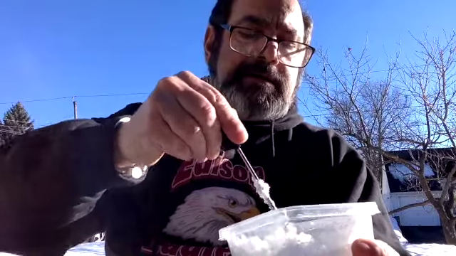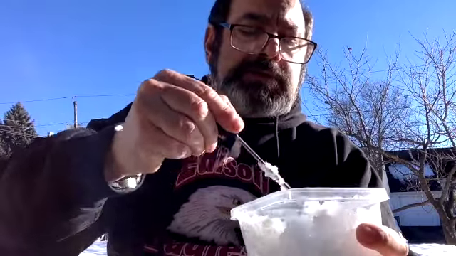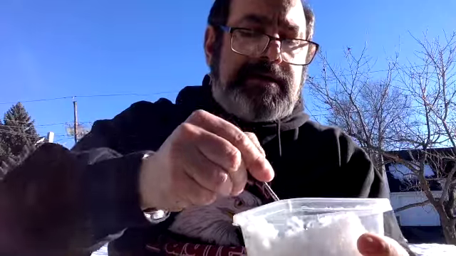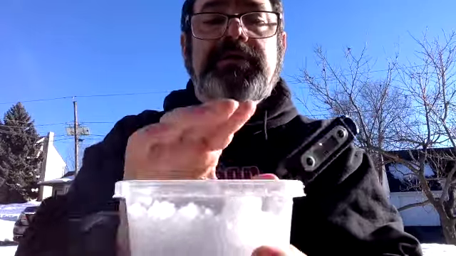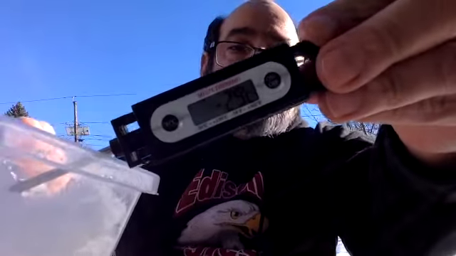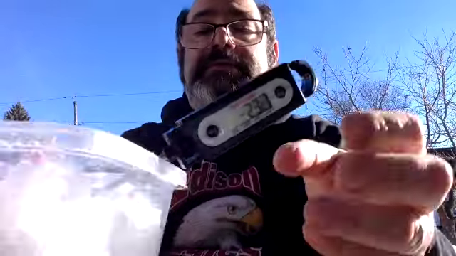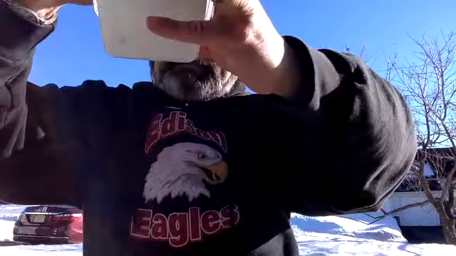Let's stir. Ooh, something interesting is happening. The snow is getting a little slushy, but look at the thermometer. Minus 2.5 degrees. Let's stir it some more and see what happens. Uh-oh.